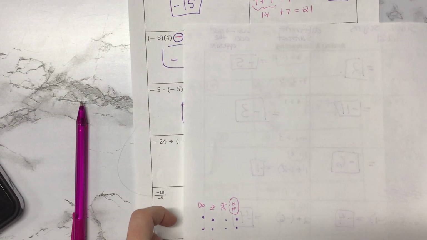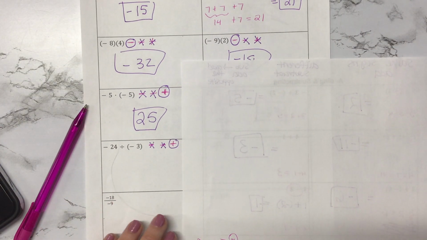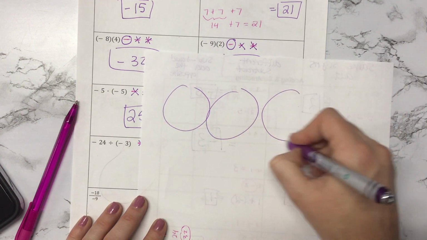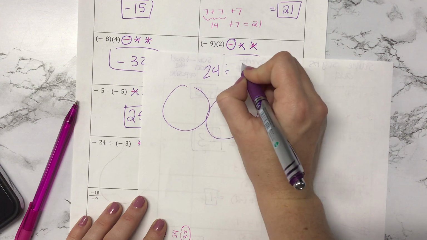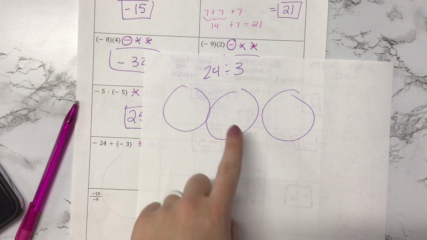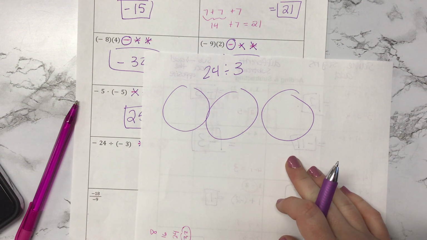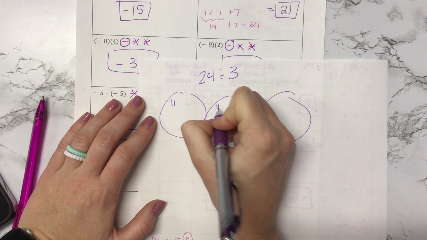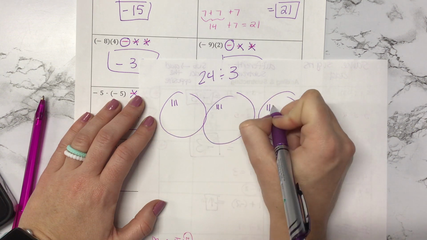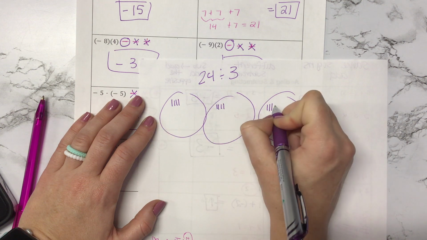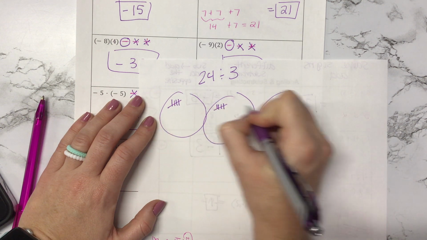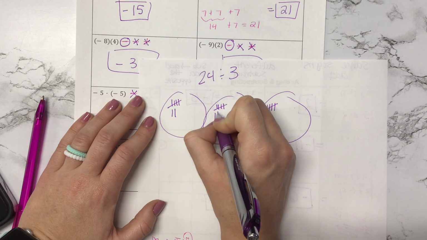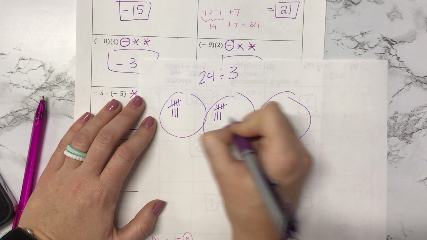Let's talk about another strategy. So I'm going to take 24 tally marks and split it into 3 even groups. So I'm going to put 1 tally mark in each circle until I have 24. So 1, 2, 3, 4, 5, 6, 7, 8, 9, 10, 11, 12, 13, 14, 15, 16, 17, 18, 19, 20, 21, 22, 23, 24.